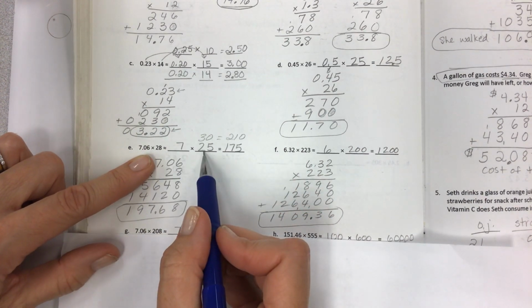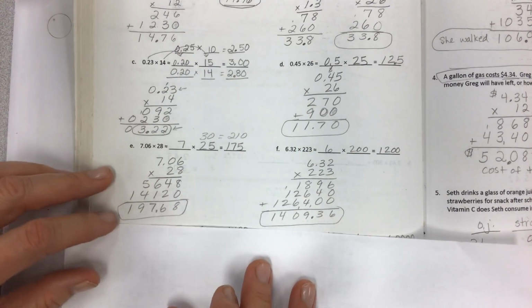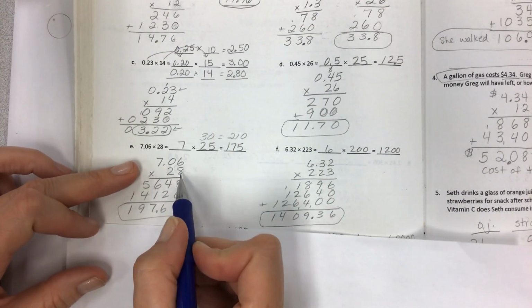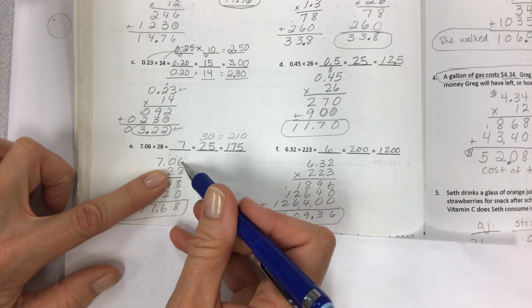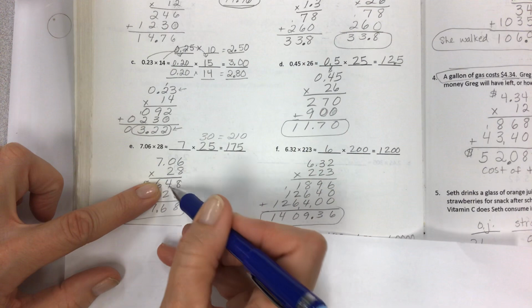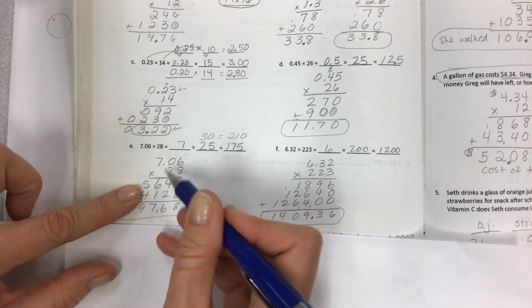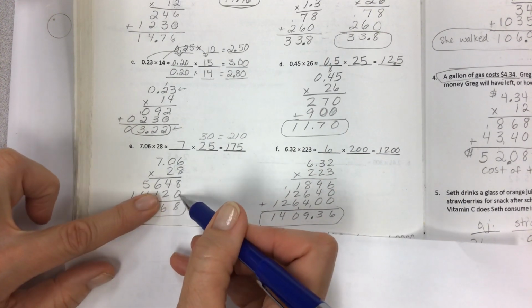Or you could go down to 25, and it's totally up to you. So 7.06 times 28, do the actual multiplication. When you have a 0, it's nice and easy. 6 times 8 is 48, it just falls right down. 8 times 7 is 56, and there's nothing at the end, so that comes down to 0.